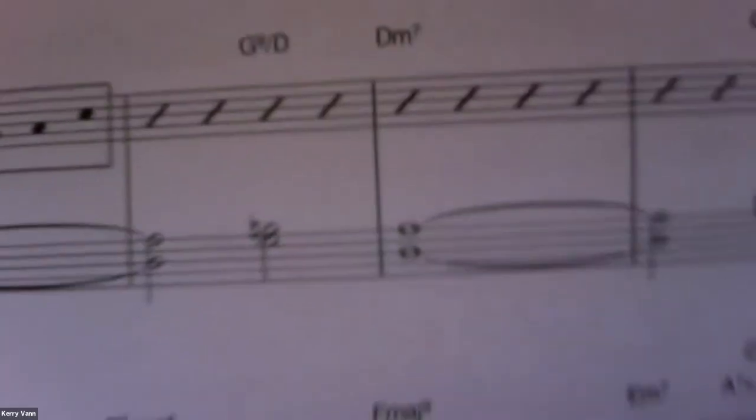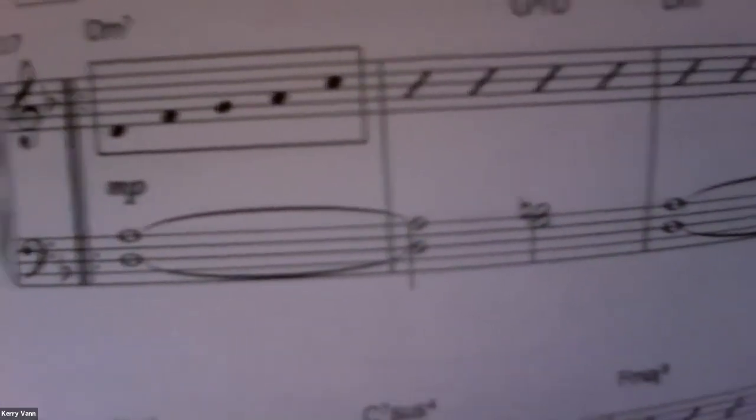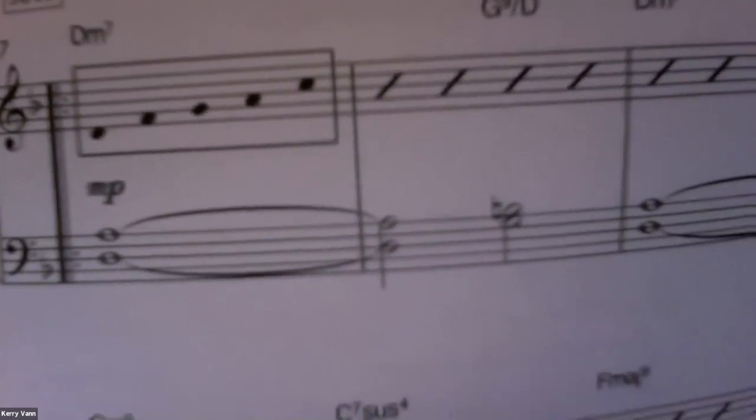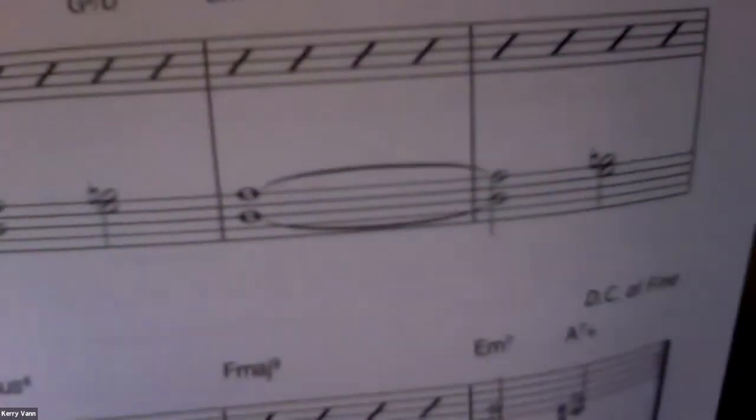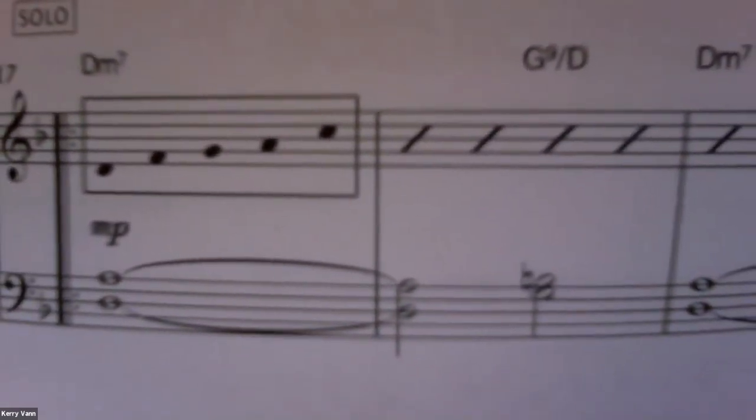Then you get the solo section, and I'll just hold one up to the screen so people can see. This is what you get in the solo. You get some note heads to tell you these are the notes that you should use, and you get a bass line. And if you use these notes and only these notes, you cannot fall over and go wrong.